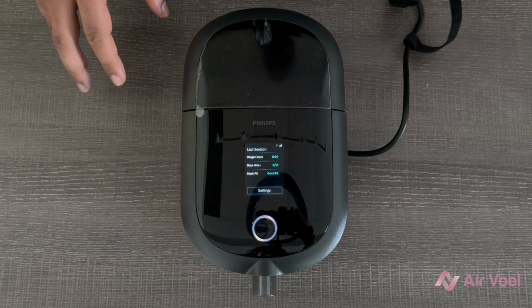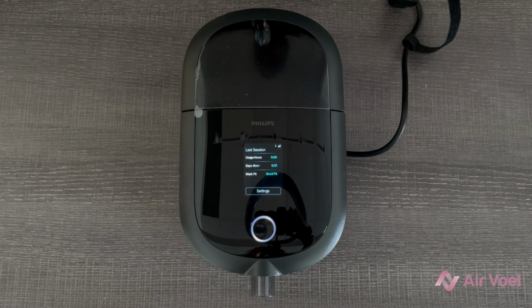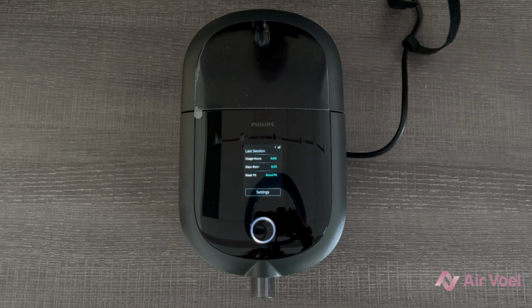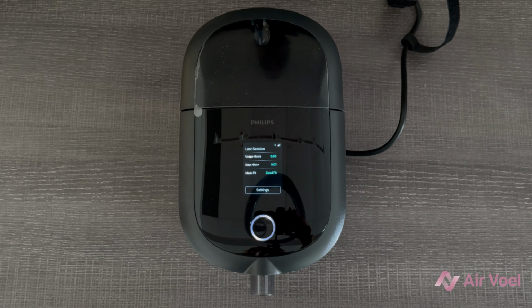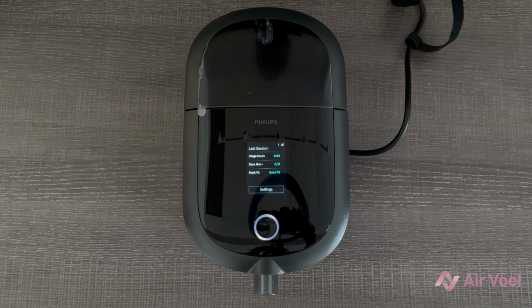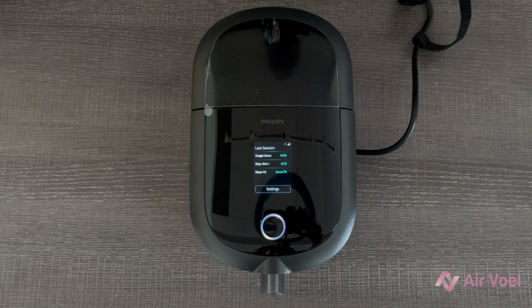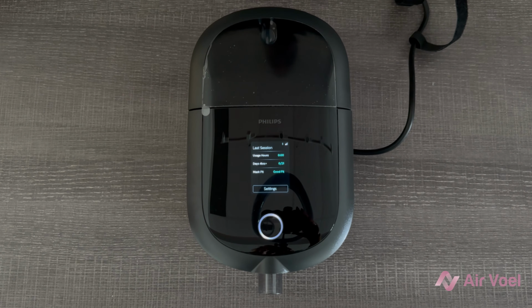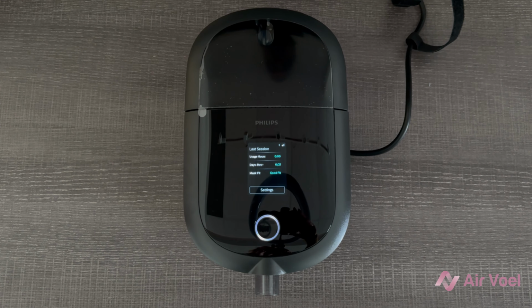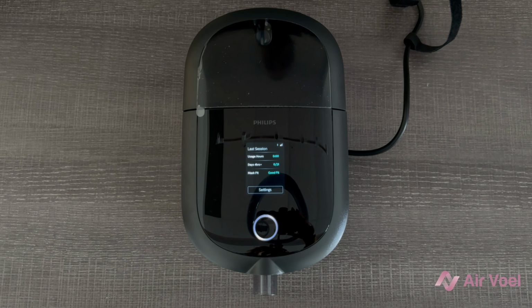Please note, settings like auto start, where you want the machine to turn on on its own when you put on the mask, is not available in the clinical menu of the DreamStation 2. Instead, if you want that setting activated, contact the provider that you purchased the machine from, and they will be able to activate that setting for you remotely using their vendor cloud profile.